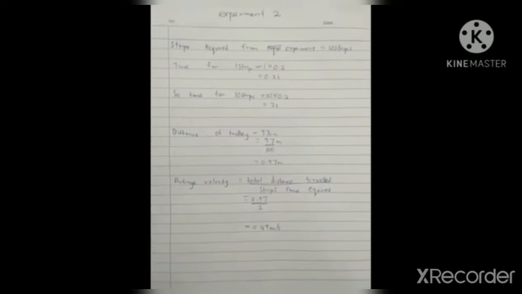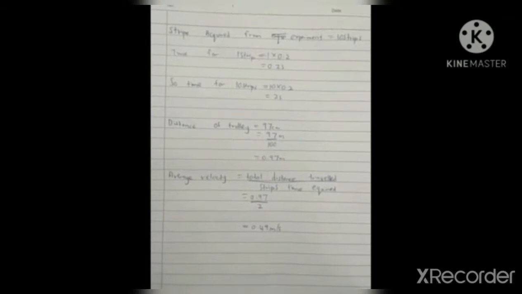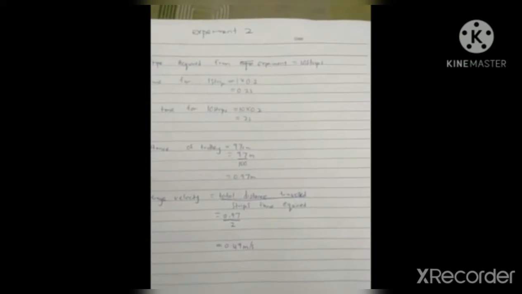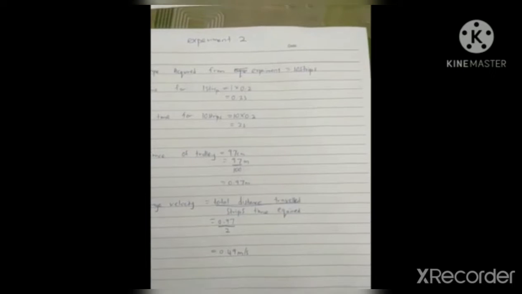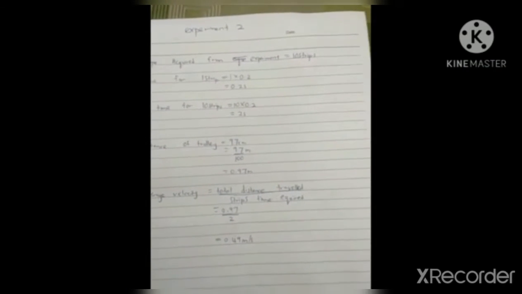Now I want to explain experiment 2. This is experiment 2. 10 strips accurate. Time for one strip equals 1 times 0.2 equals 0.2 second. So time for 10 strips equals 10 times 0.2 equals 2 seconds.